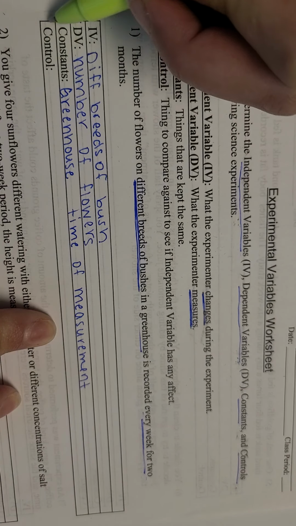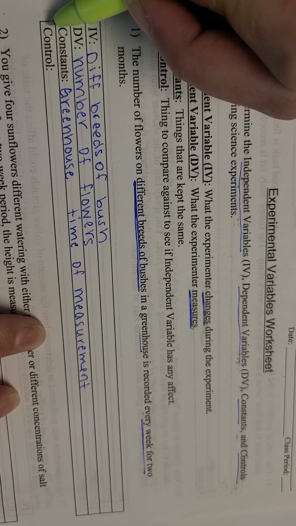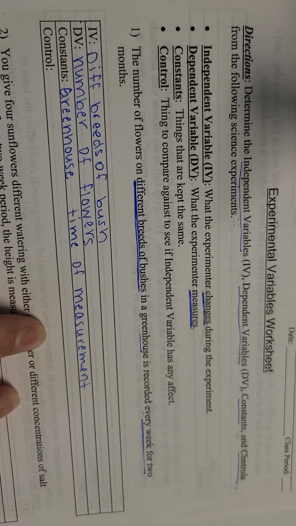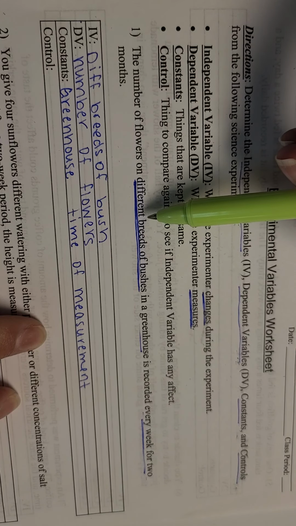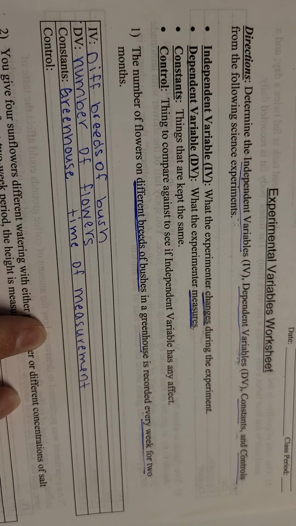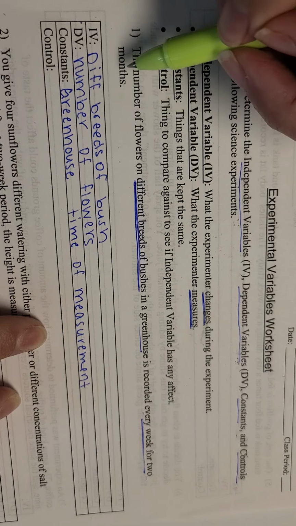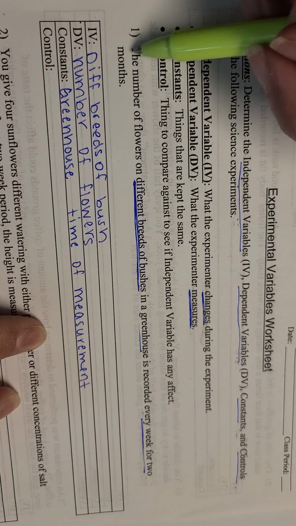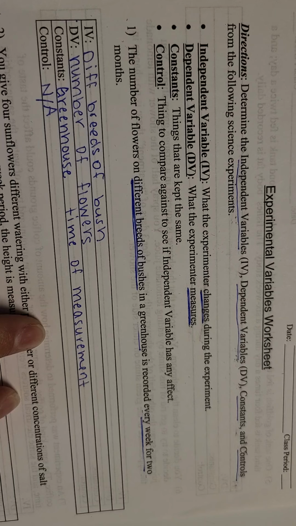What's our control? What are we measuring our experimental group against? It doesn't really tell us in this one, so I know that probably is really confusing without me being able to explain it to you, but it's not clear. This first scenario, it doesn't give us an answer. So for this one, we could actually put in N/A. It did not list a control for us. There's nothing that we're measuring our experimental group to at the end.